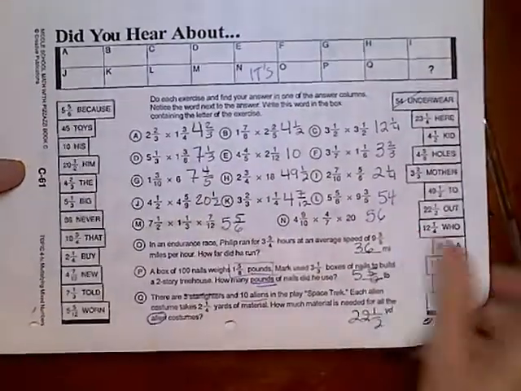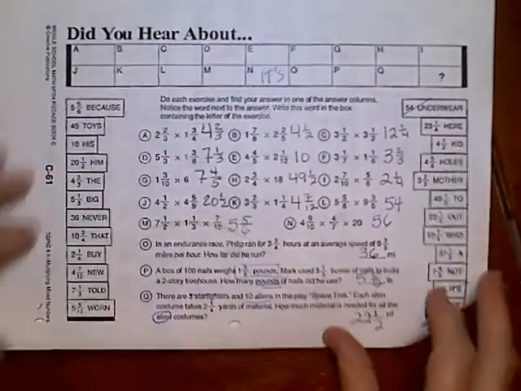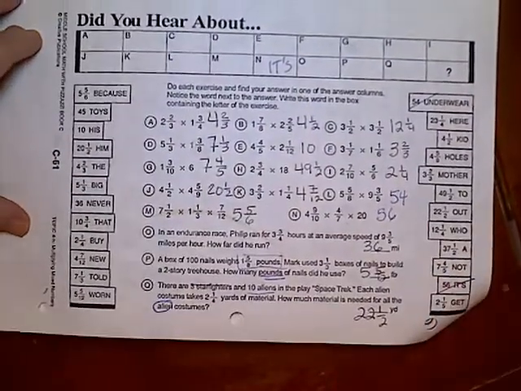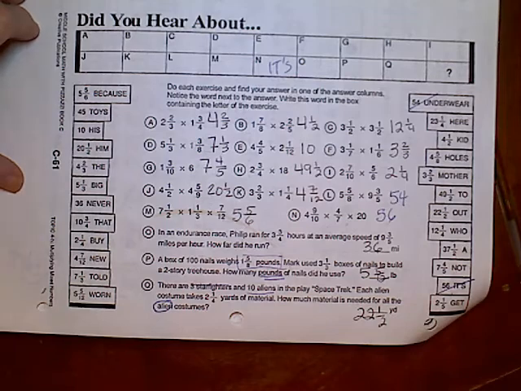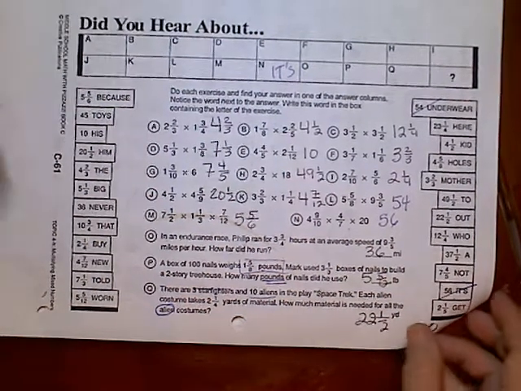And then also real quick, so again, if you need to pause that because I need to move on. If you want to pause, this is Did You Hear About? 7B. With the correct answers, you might see some word problems coming from this hint. So again, check your answers. Pause it, please, to get those.